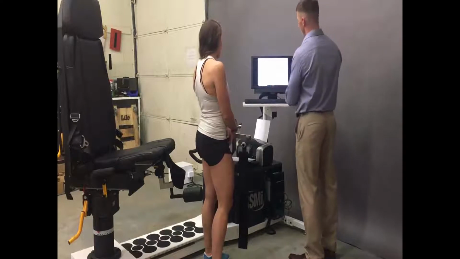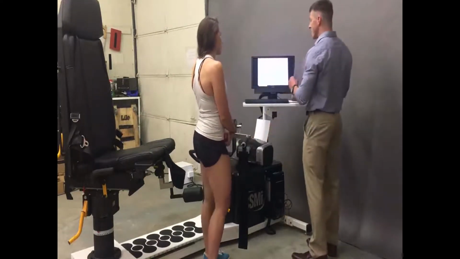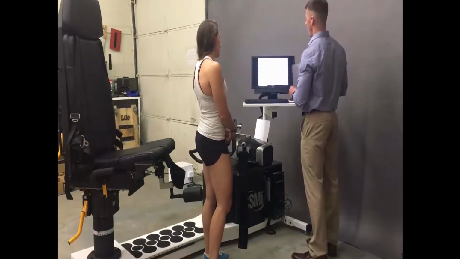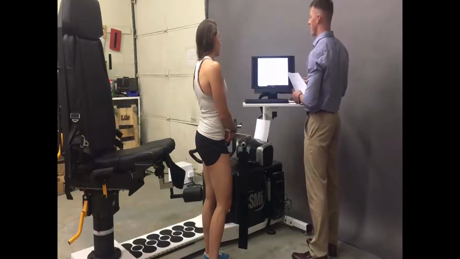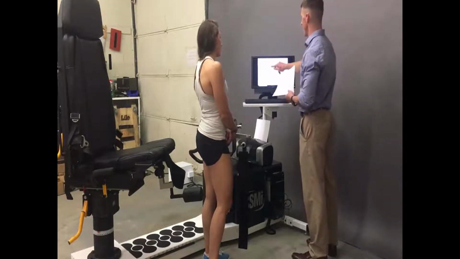So here I'm going over the test results with her. Now lots of times your athlete, you're going to have them do a cool down, which gives you a chance to analyze it a little bit first, but her test was pretty straightforward, so I was able to go over it with her right on the spot.